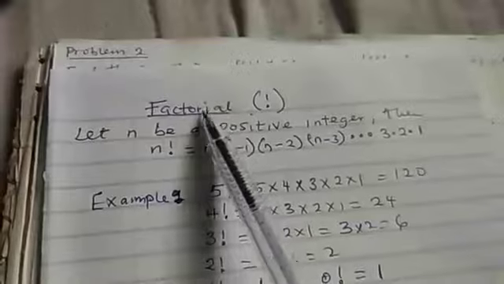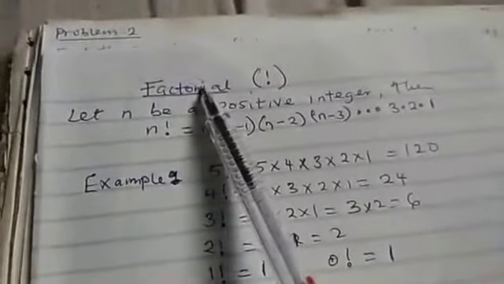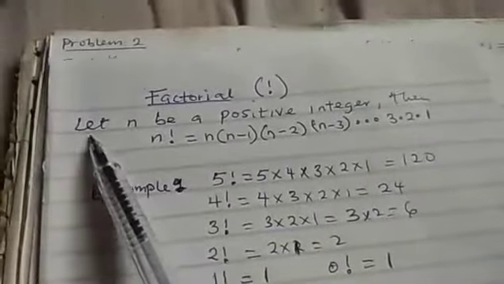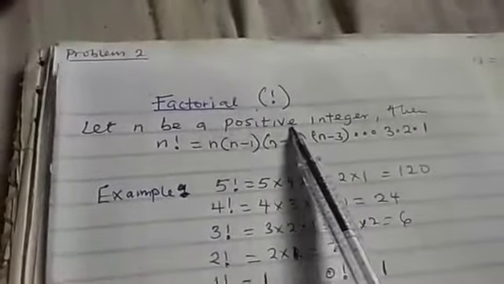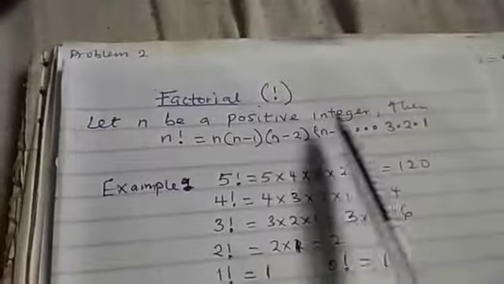Today we'll be talking about factorial, permutation and combination. First, let's talk about factorial. Let n be a positive integer. Positive integer means a positive whole number.